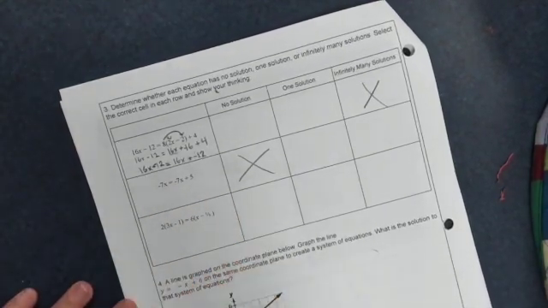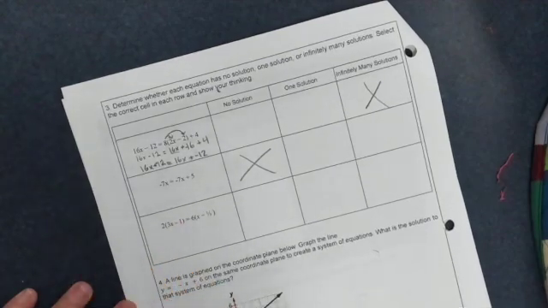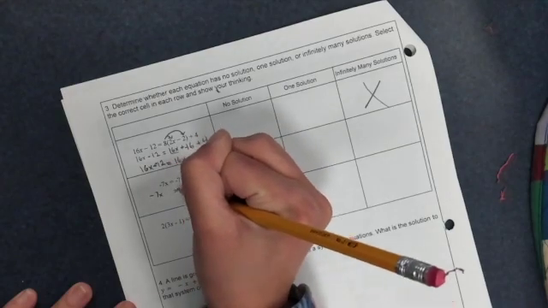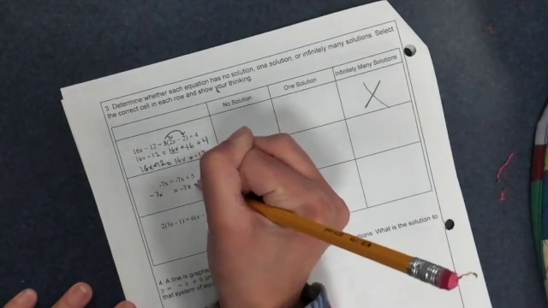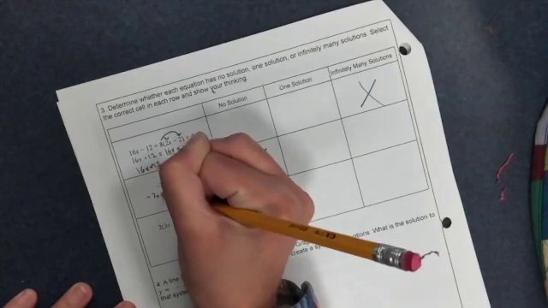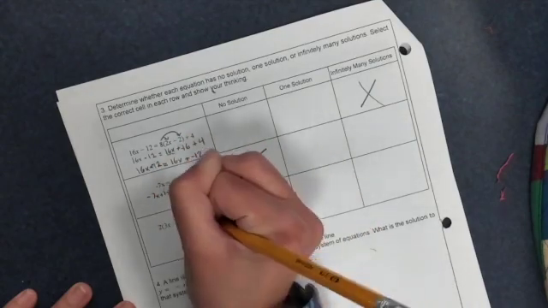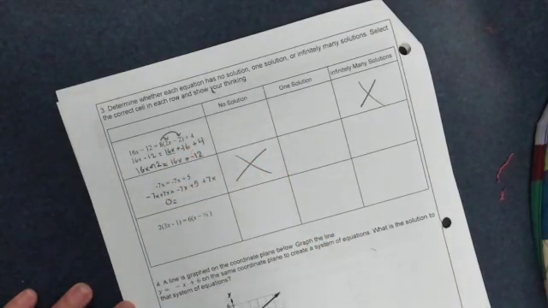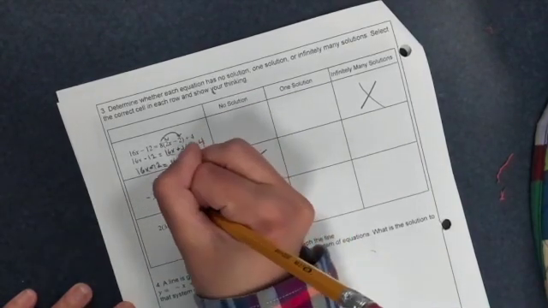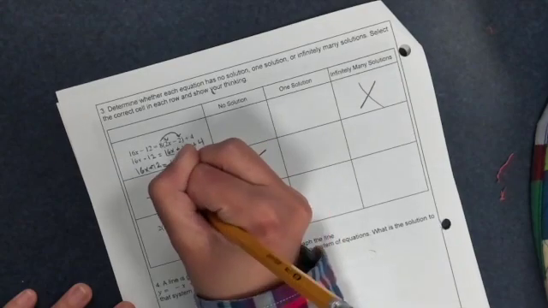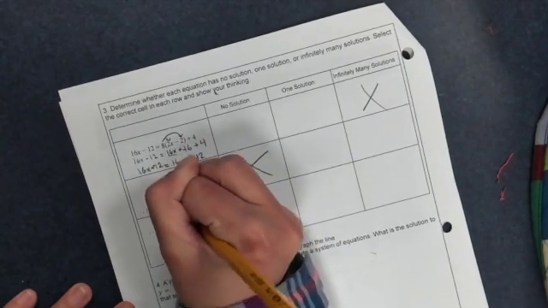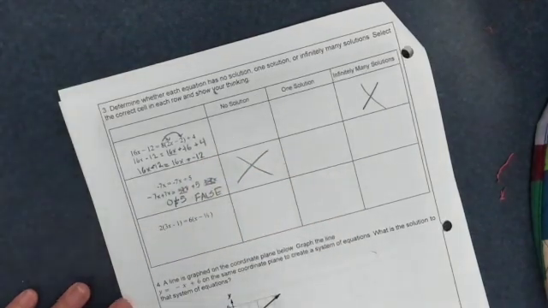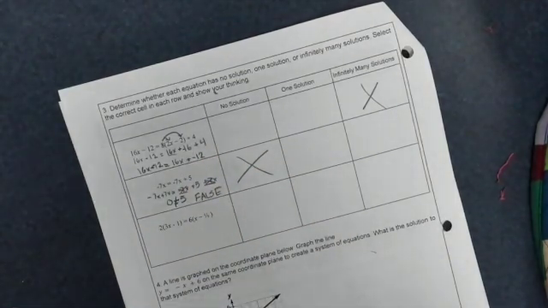So if I were to try to solve this, I would try to get rid of this variable term, the negative 7x, on one side of my equation. So if I do that, I add 7x to both sides. Then on the left, I'll have negative 7x plus 7x, which is 0. And on the right, I'll have negative 7x plus 7x, also 0, plus 5. And I'll get a false statement, like 0 equals 5. So I know then I have no solutions.